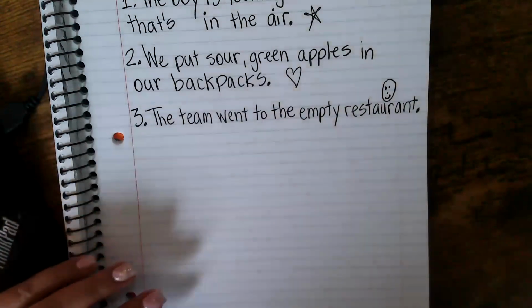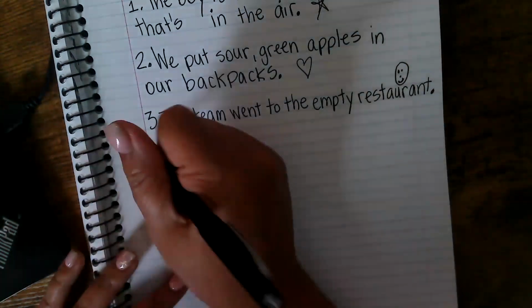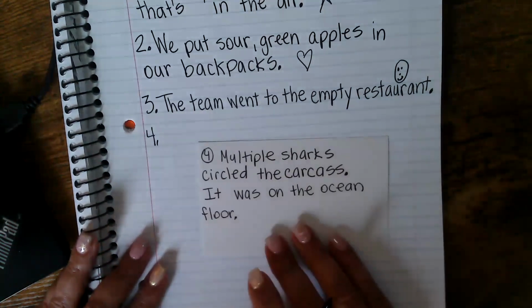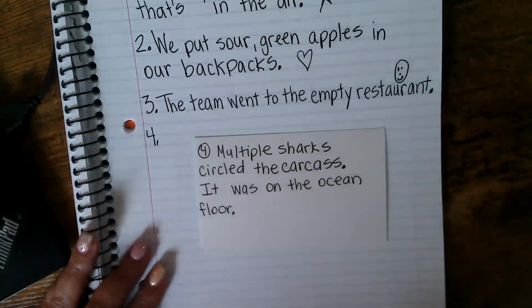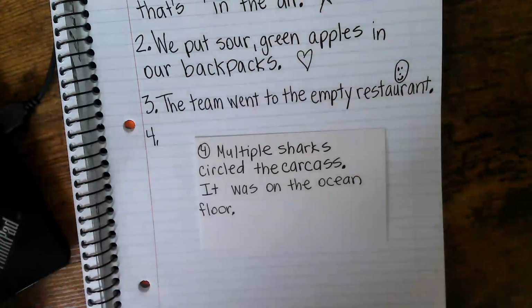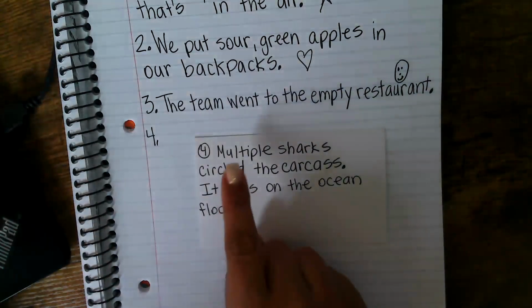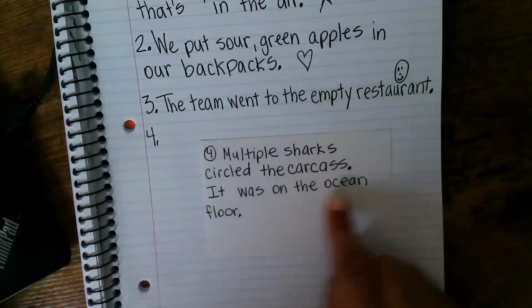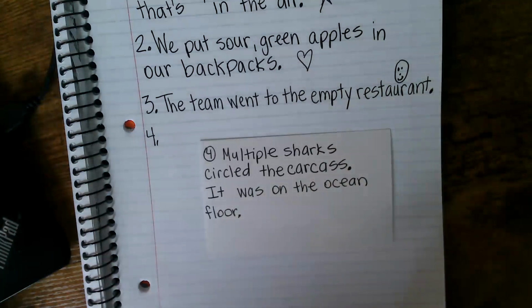Woo-hoo. All right, number 4. Multiple. You know what? I'm not going to read it. I'm going to have you read it. Unmute yourself. Go. Excellent. Now read it with me.